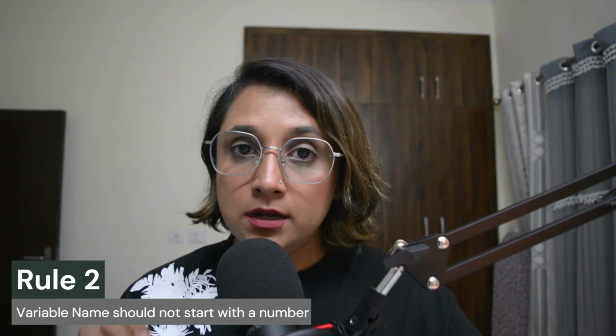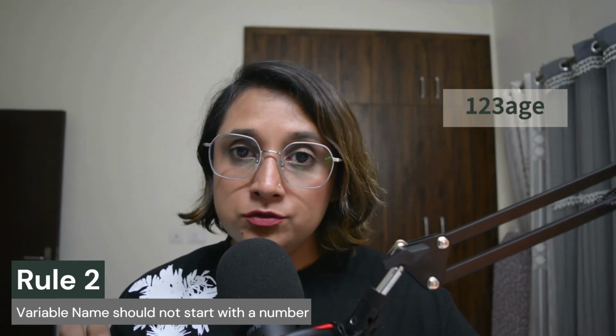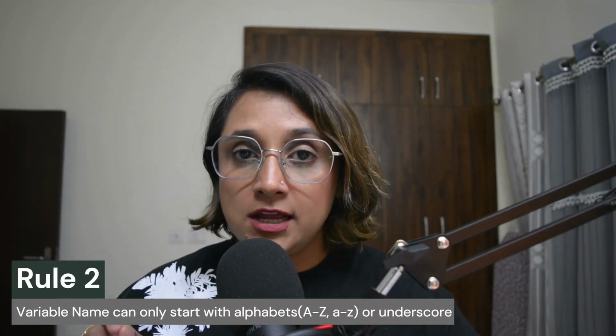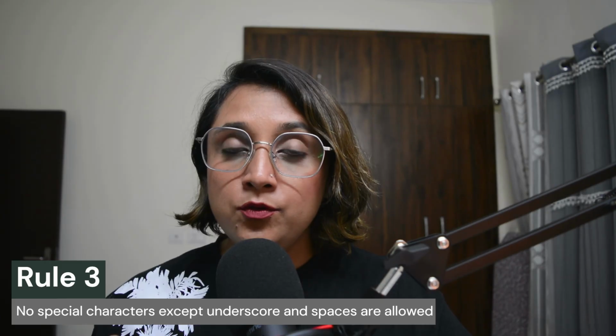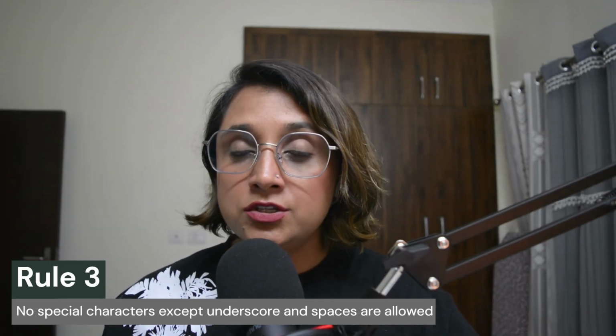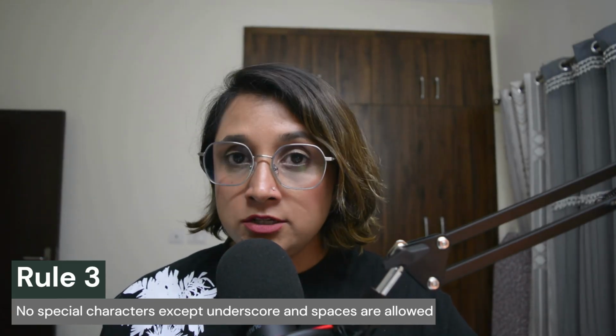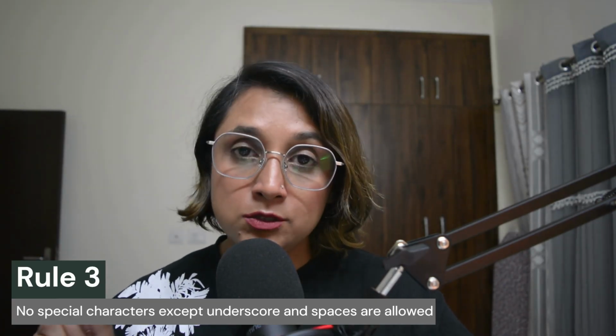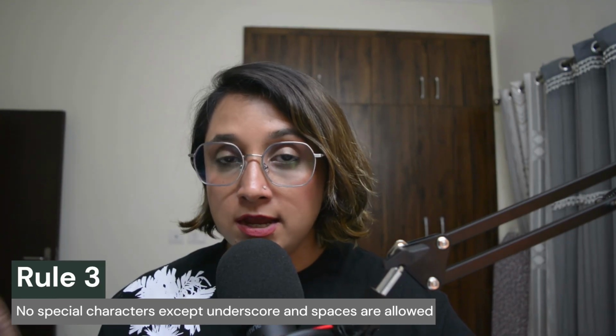The next naming rule is that a variable name cannot start with a number. So 123age is not a good variable name. The variable name can only start with an alphabet or an underscore. And the next one is that variable names can only contain letters, numbers, and underscore. It cannot have any other special character or spaces when you are declaring the variable names.